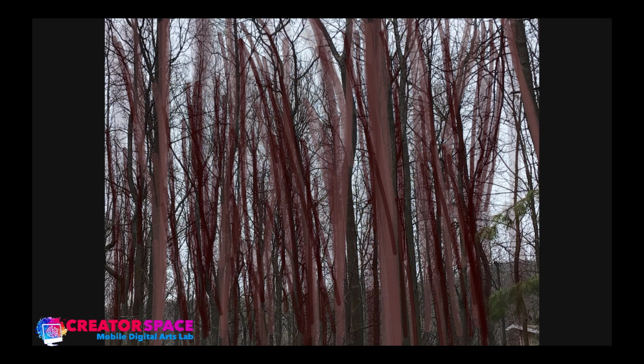And we're just trying to interpret, what do we see here? So there's all these trees. We're just trying to interpret, what does it look like?